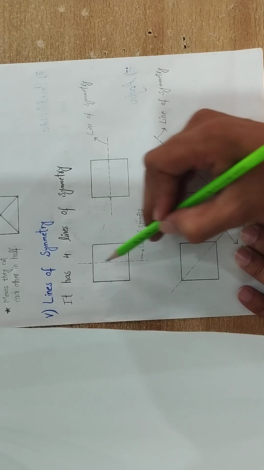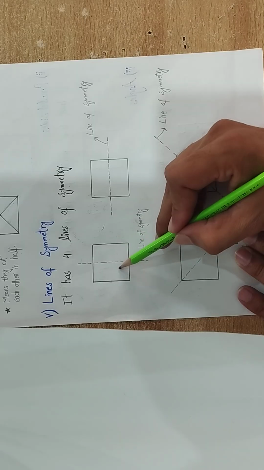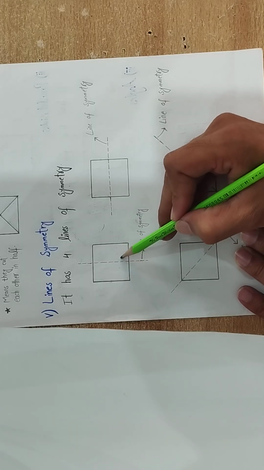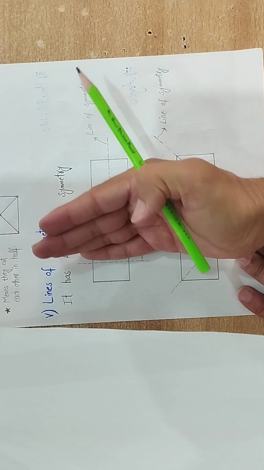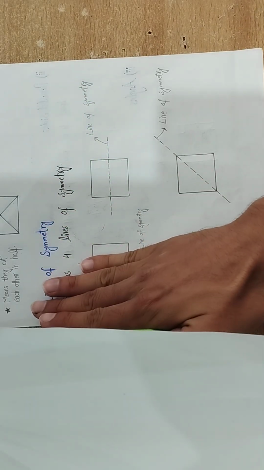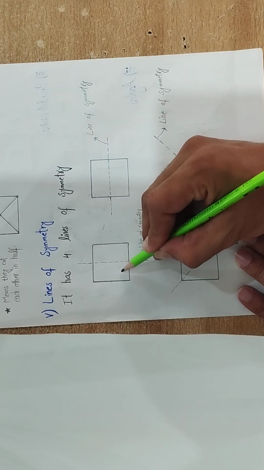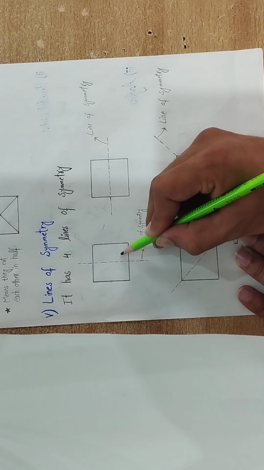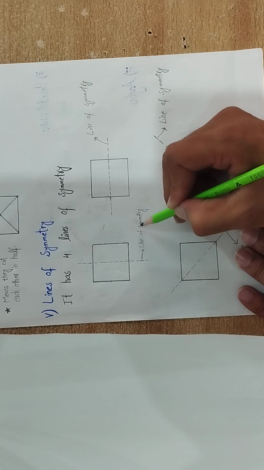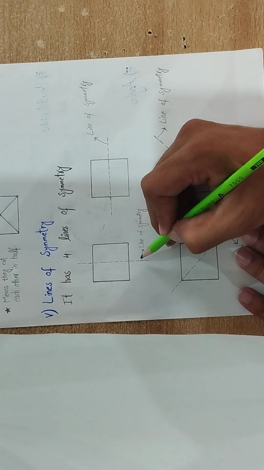This one is a square. You can see that this dotted line is dividing this square into exactly two equal parts, which means if I take this part on the right side and put it onto the second part, it will fit. This part will fit exactly on top of the second part if I fold it along this line. So this line is dividing the shape into two equal parts. It means this one is a line of symmetry for the shape. So we can draw one line like this, vertically.